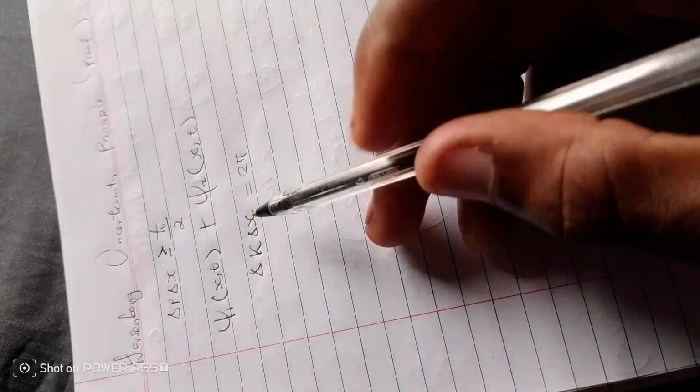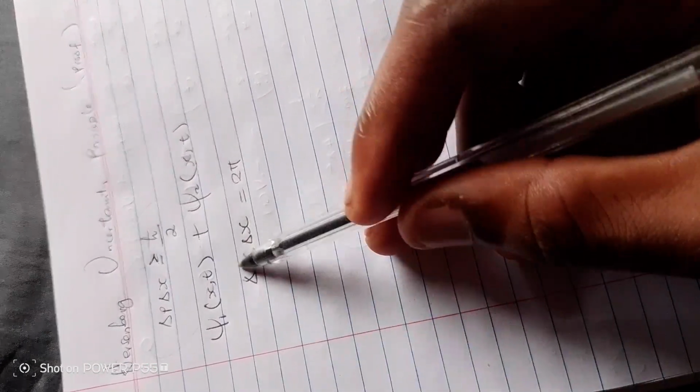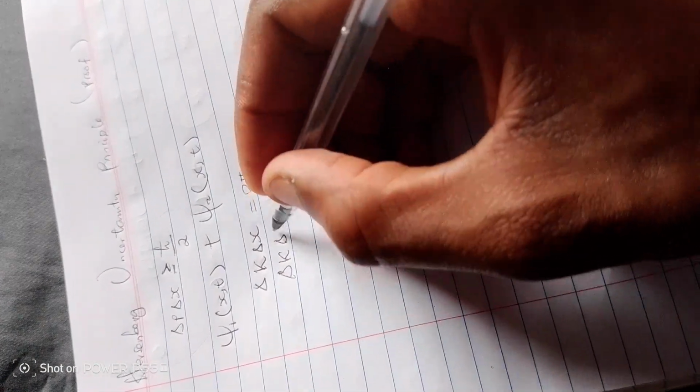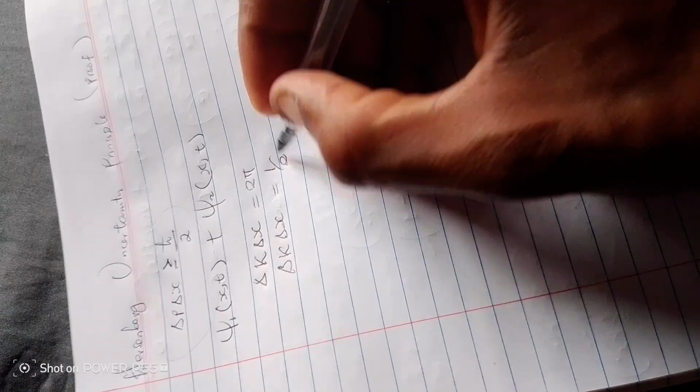But for the special case of a Gaussian wave packet, the minimum product of these two gives you a half. So delta k delta x is equal to 1/2. So there is a proof you can check for the Gaussian wave packet. Now we will use this Gaussian wave packet.